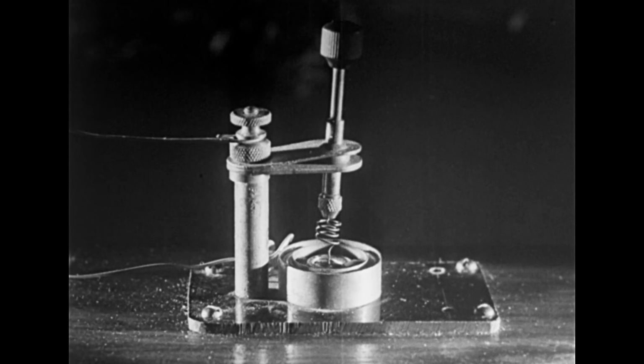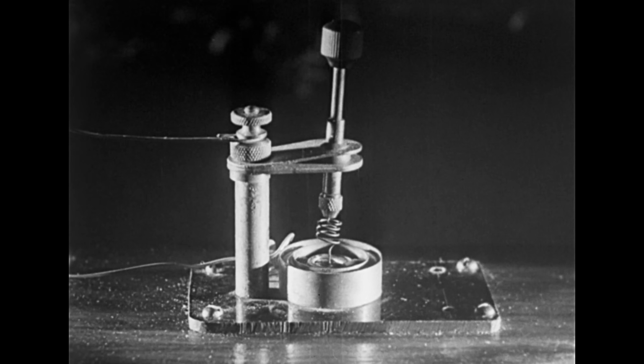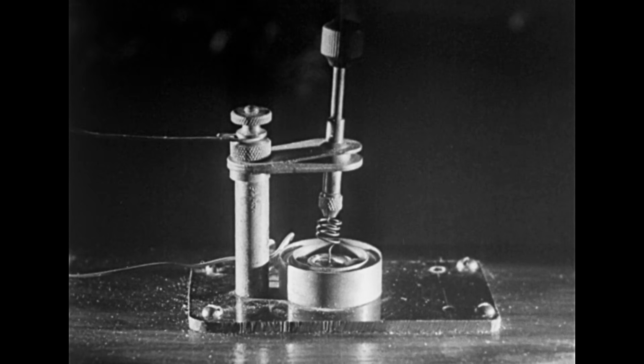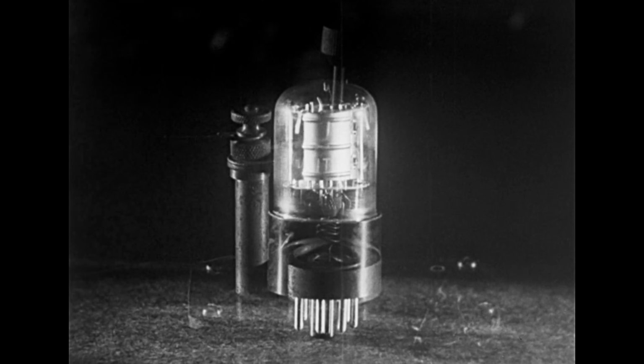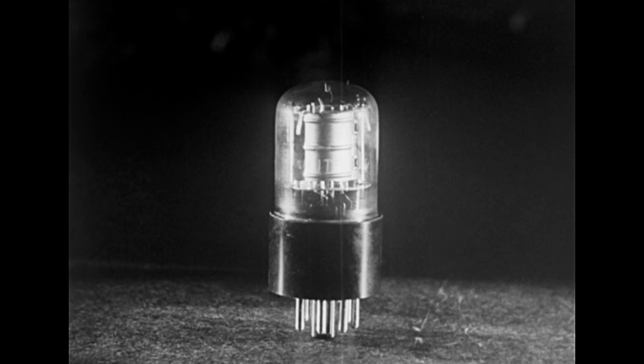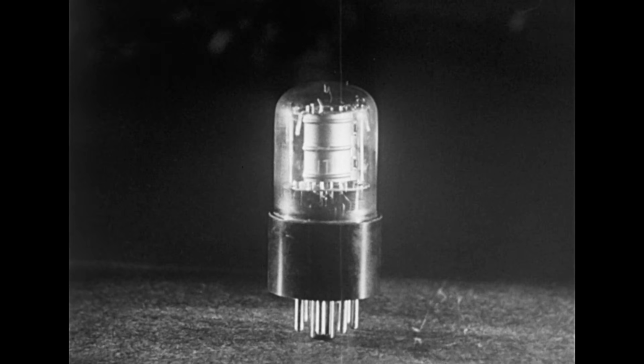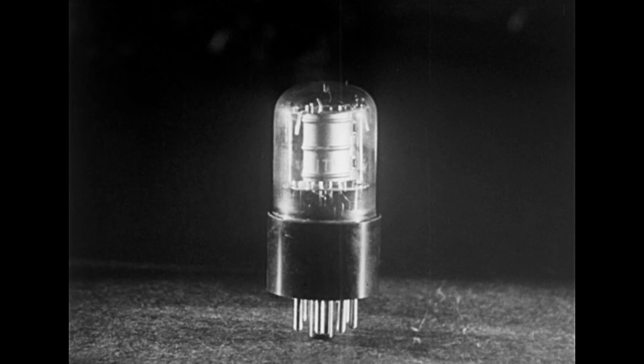The cat whisker of the crystal detector gave way to the elements of the vacuum tube, and modern radio was born. The radio tube, like the crystal, is a rectifier and may be used in a radio circuit as a detector.